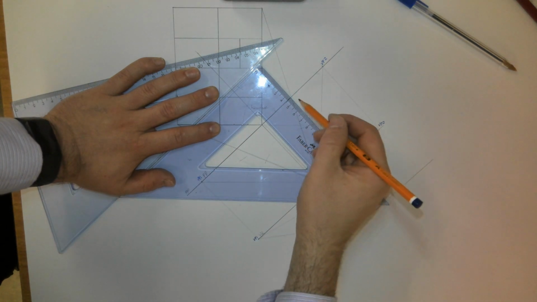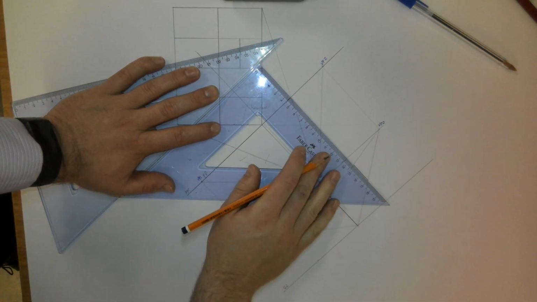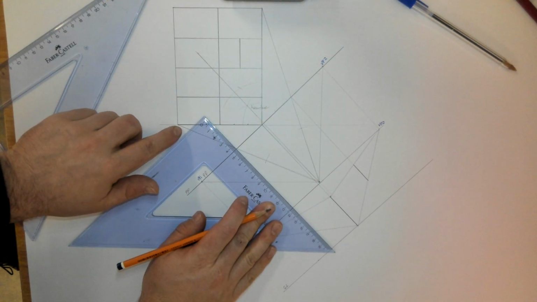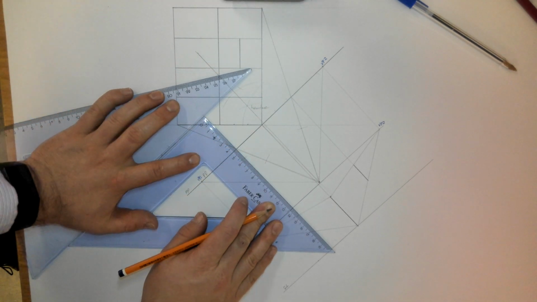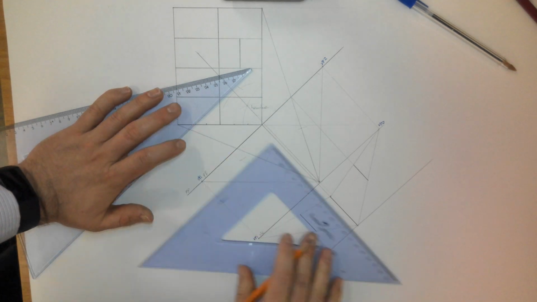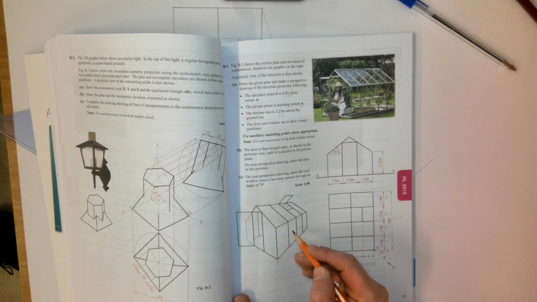So down here and heavy in there. Now I can bring this one over here and it's the same concept. Look, this point joined to S where it pierces the picture plane, down perpendicular and heavy in there.